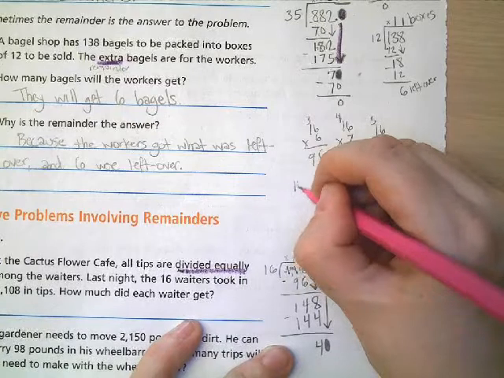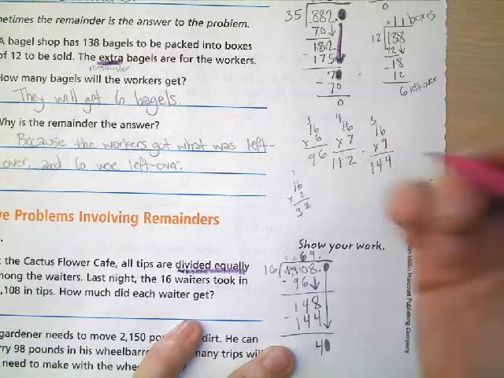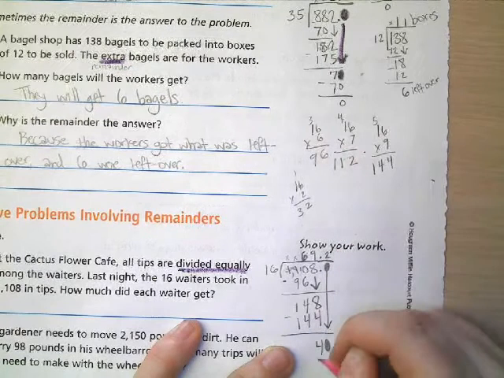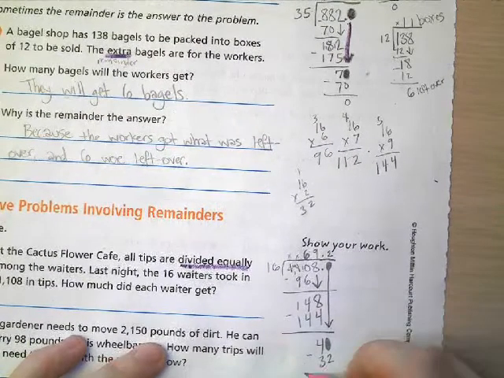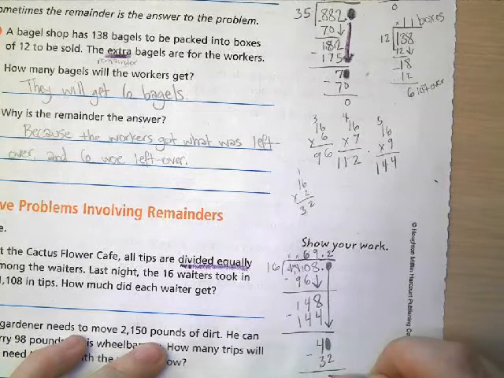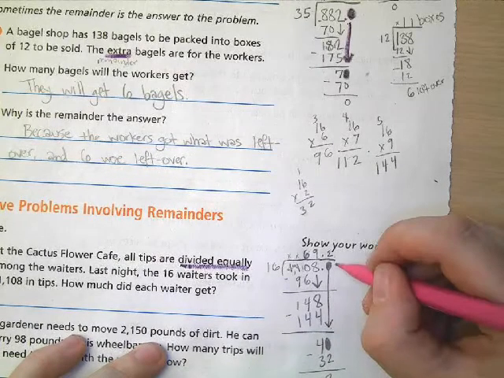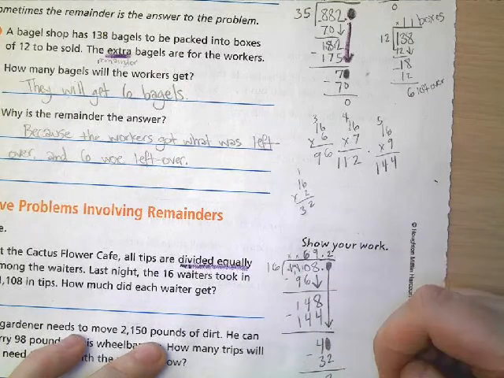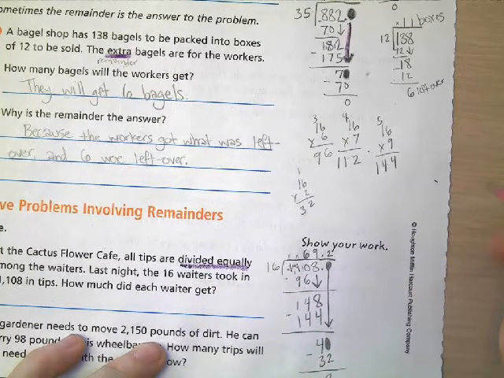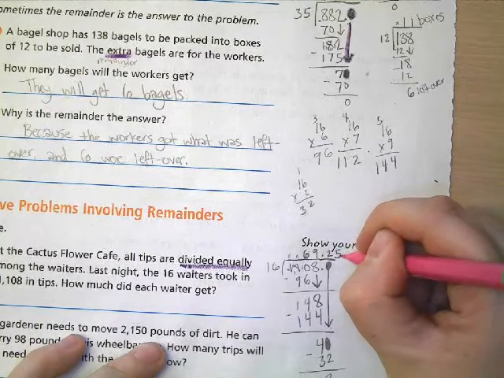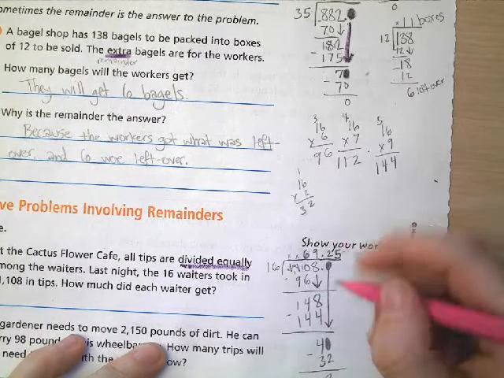And start over. 16 goes into 40. I don't know. Is it twice? I think it's twice. Let's try 16 times 2. That's 32. So yeah, it's twice. So 2, subtract. What is 40 minus 32? It's 8. So I go to bring down another 0. Well, first I check. Oh, 8 and 16. What do you know? 8 is half of 16.